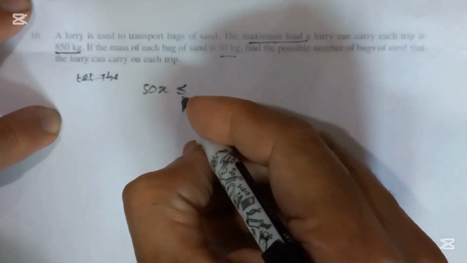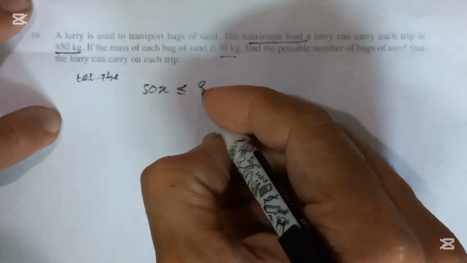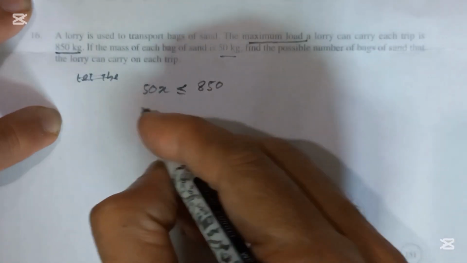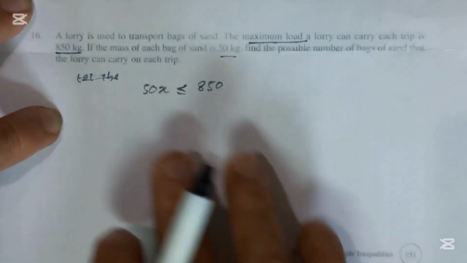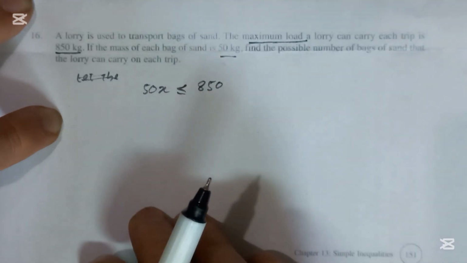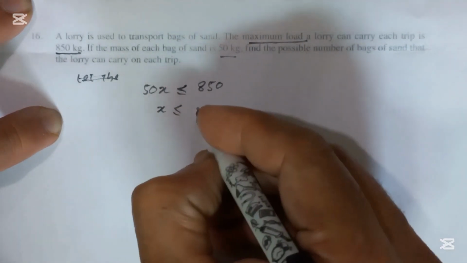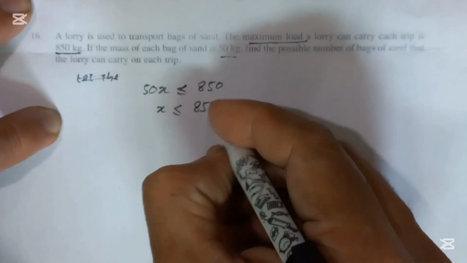So the smaller than or equal to sign will be used, and 850. So this is the important step. This is the inequality which is now made, and the next steps will be the same. This 50 will shift to the right side.